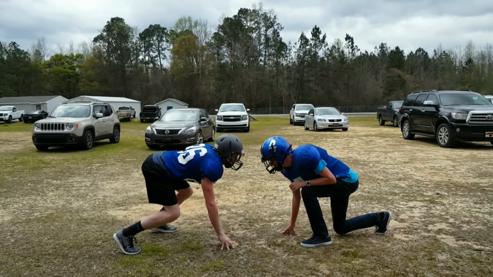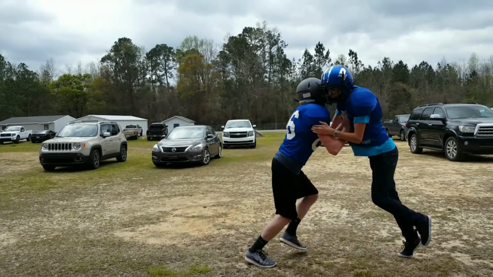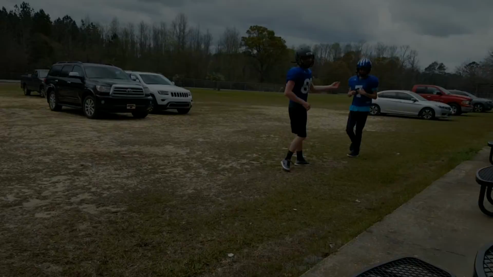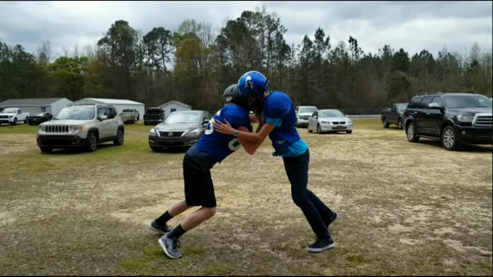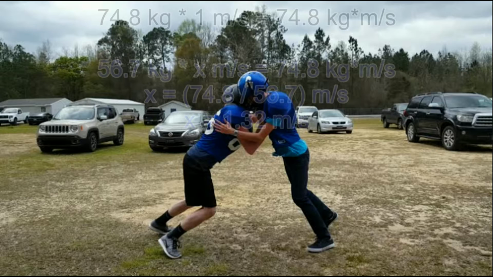Let's see what happens. I'm ready. Avery was able to easily push me back as he gained momentum much faster than me. Having the extra weight gives an enormous advantage when in this situation.